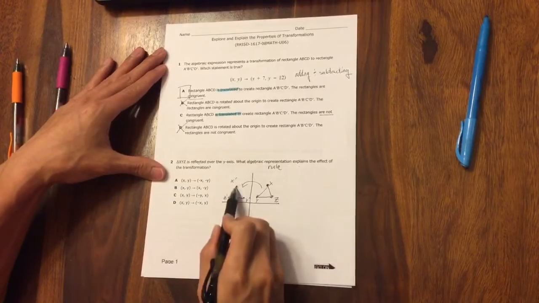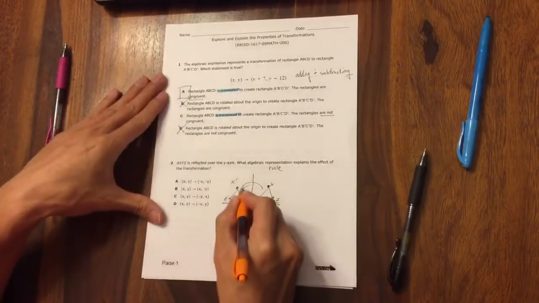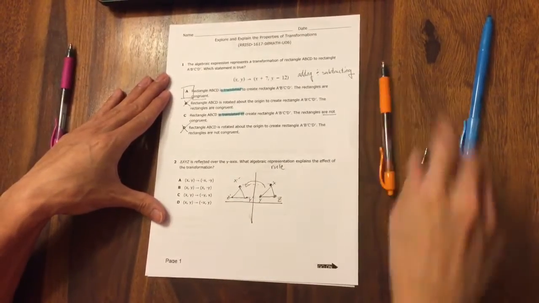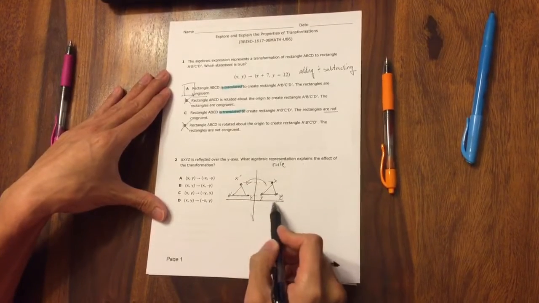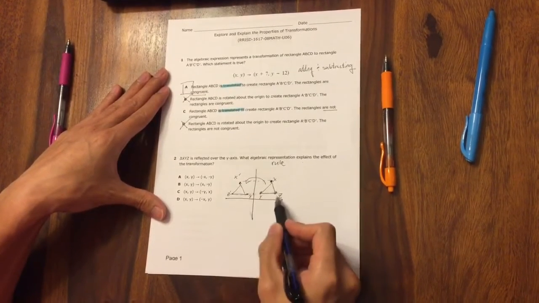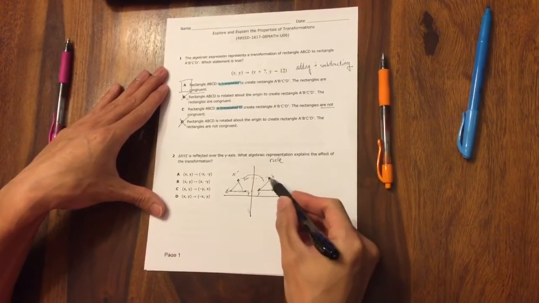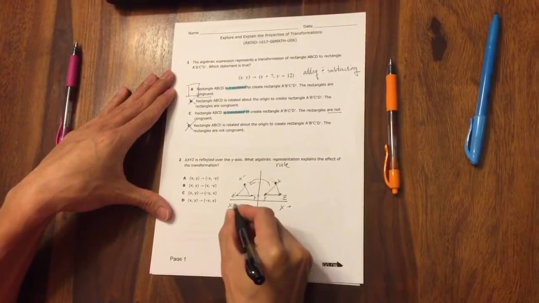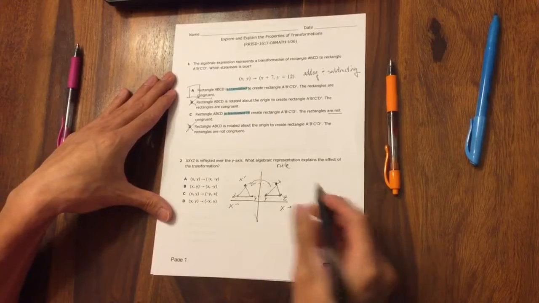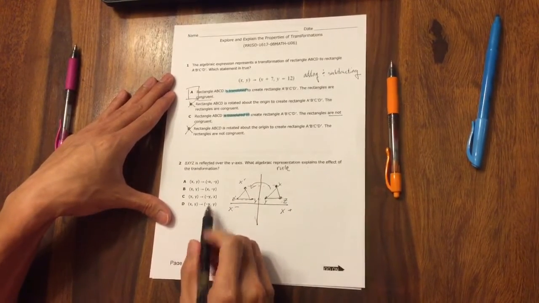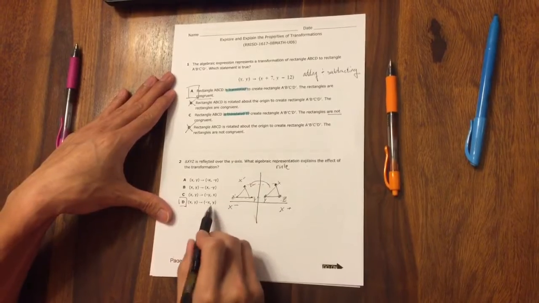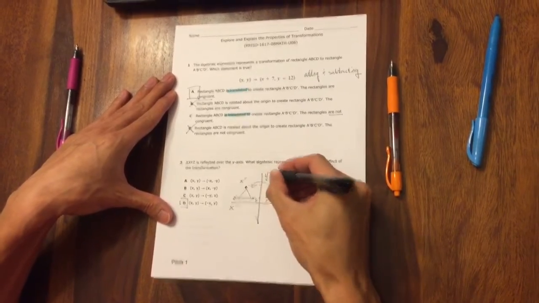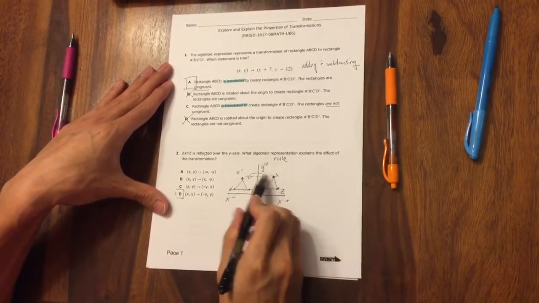In the process, I noticed that the same shapes have the same heights vertically. However, they move to the different side of the x-axis. So that means the x's turn negative, but the y's stay the same. Remember, the x's are all positive over here, the x's are all negative over here. So I'm going to go ahead and pick out D as my answer. And I'm picking out letter D because the y's don't turn negative. The y's all stay positive.